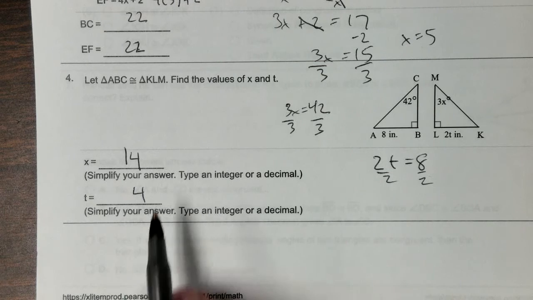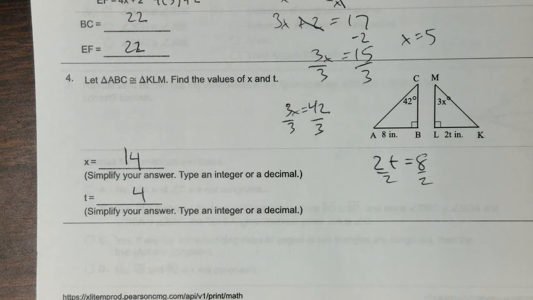So if you didn't get a whole number answer, then you'd need a decimal instead of a fraction. Make sure y'all pay attention to whatever the directions on the problem are, because sometimes it wants a fraction. Any questions?